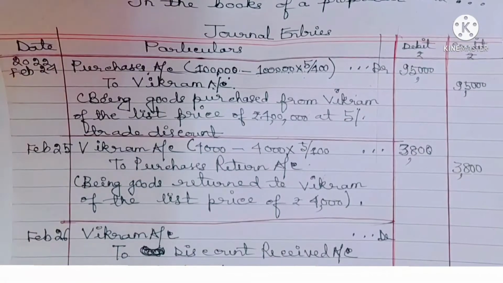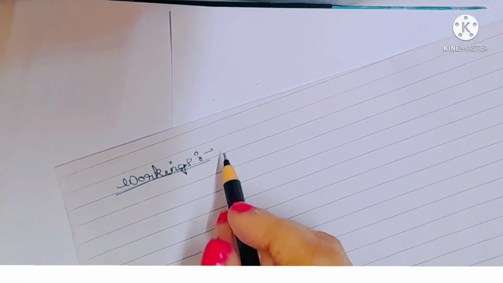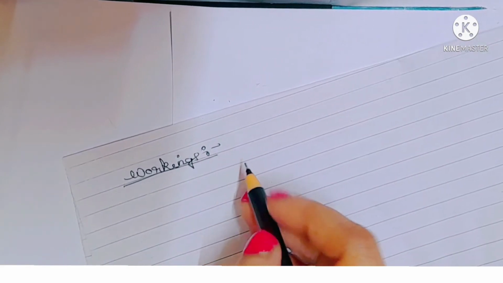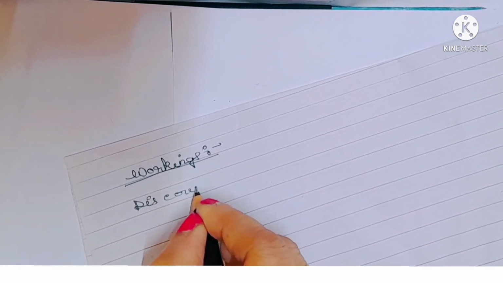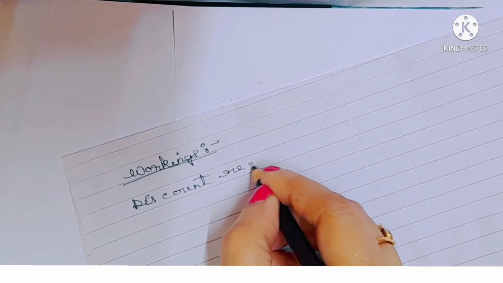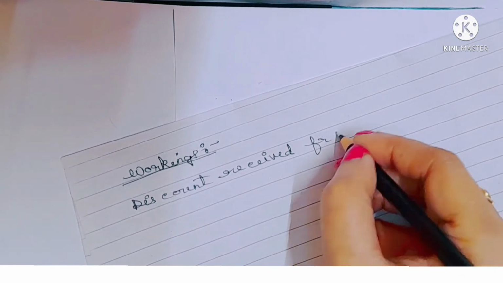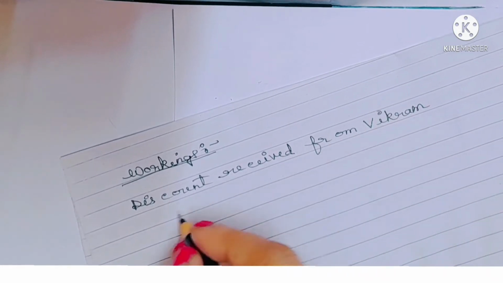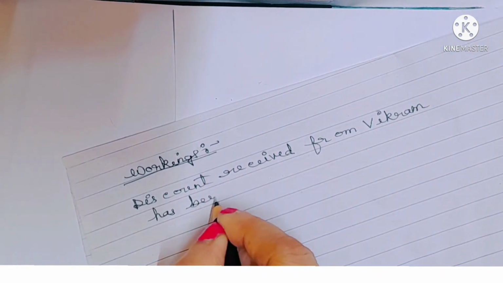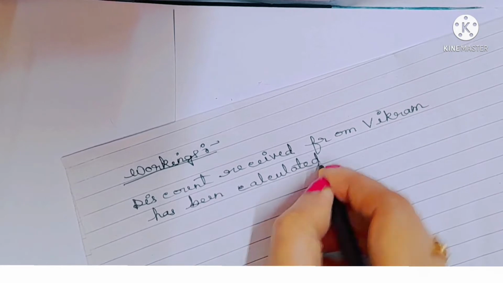Now we'll do the calculation. Let me show you the calculation. Now always you have to show the workings below the journal. So let me do the workings for you. Discount received from Vikram has been calculated as follows.